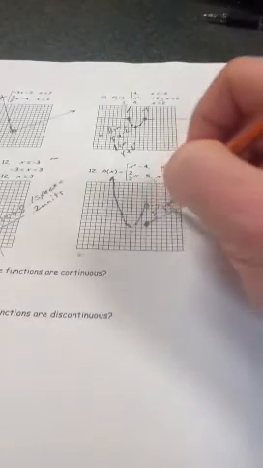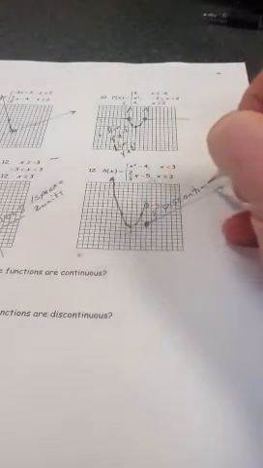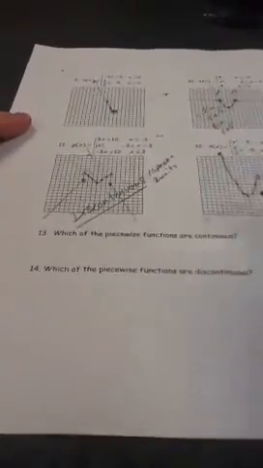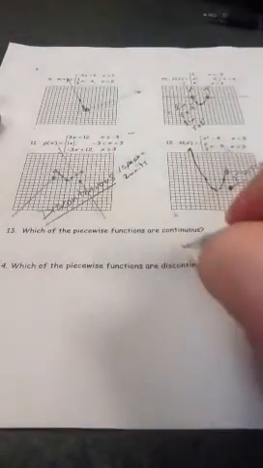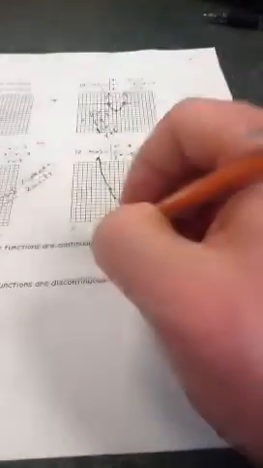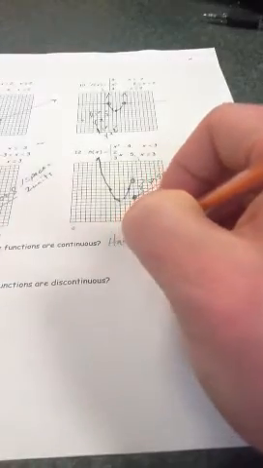Okay? Once again, we've got a space between, so we're talking about discontinuous. And this will help us out for the last 2 questions, because the first one says which of the piecewise functions are continuous. So in other words, which ones have no spaces. We're looking for ones that have no spaces. Okay? So having no spaces, we've got 9.